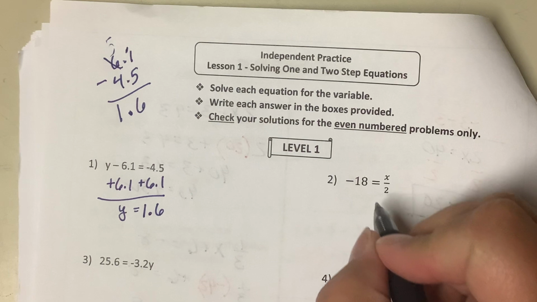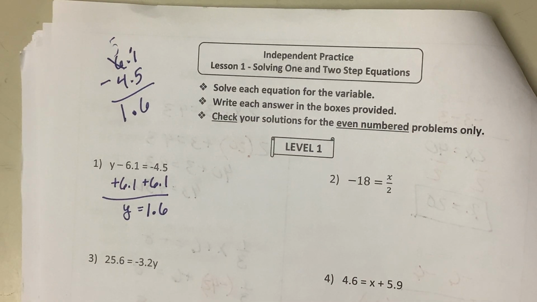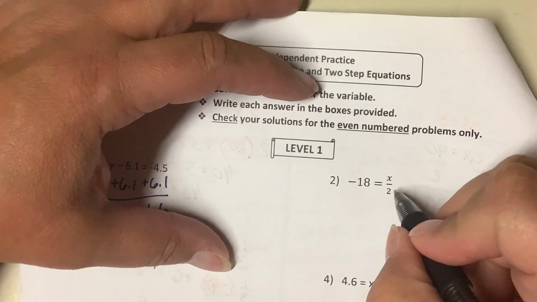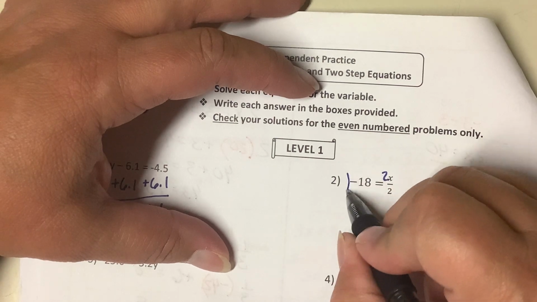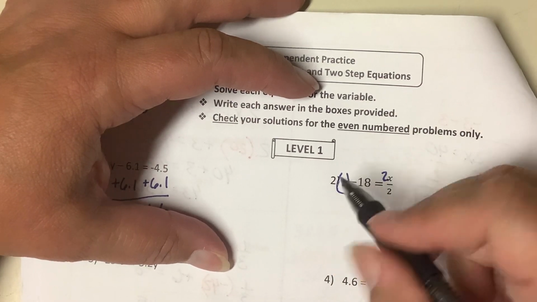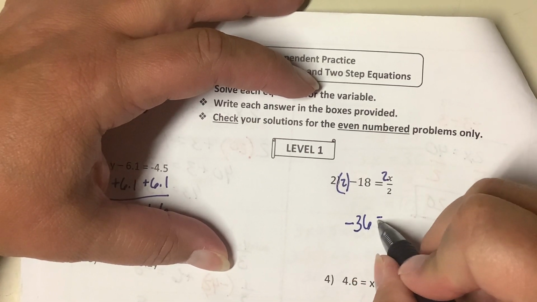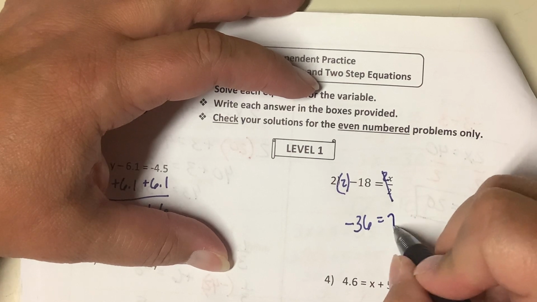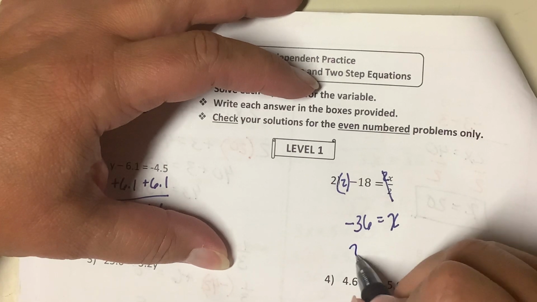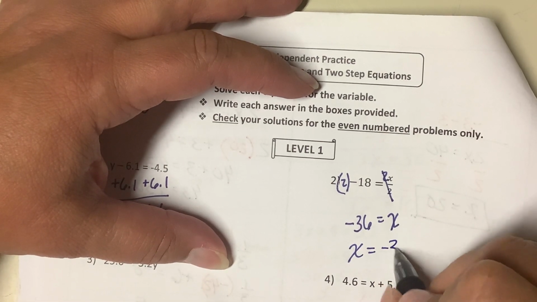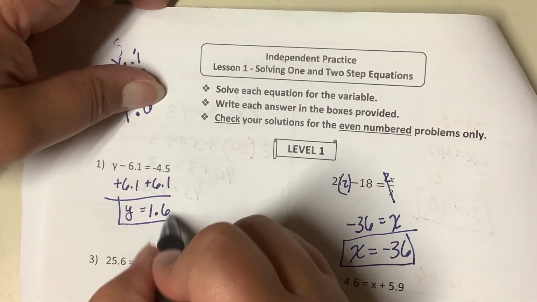The next one, look at that. It's division. I'm going to rewrite this problem. All right. So the opposite of divide by 2 is multiply by 2. So 2x, then over here in parentheses 2. 2 times negative 18, negative 36, and 2 divided by 2 is 1 equals x. Now you know I don't like the x on the wrong side, so I'm just going to flip it over and get x equals negative 36. And I'm going to make my own box because I forgot to put them on the page.